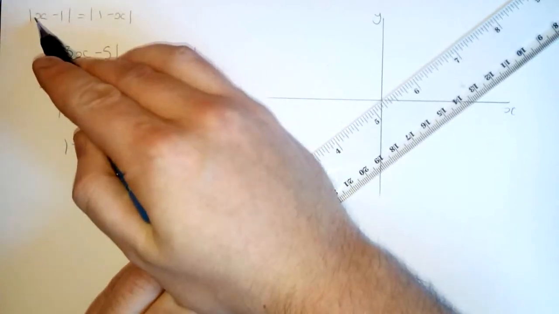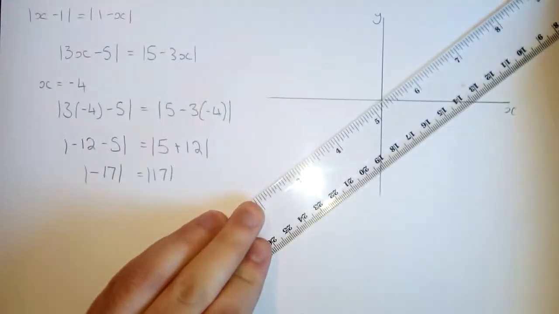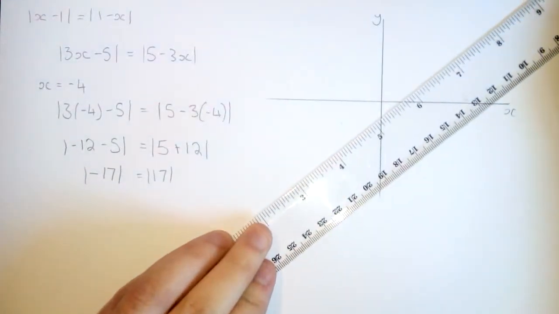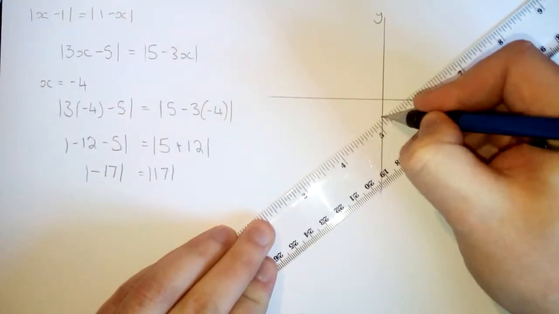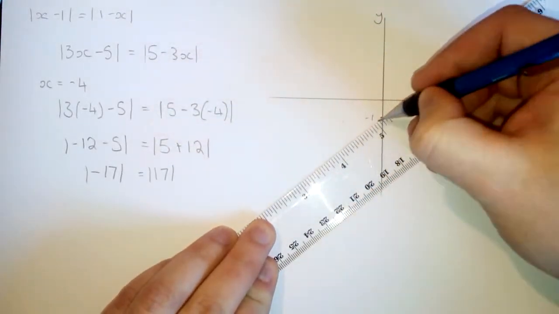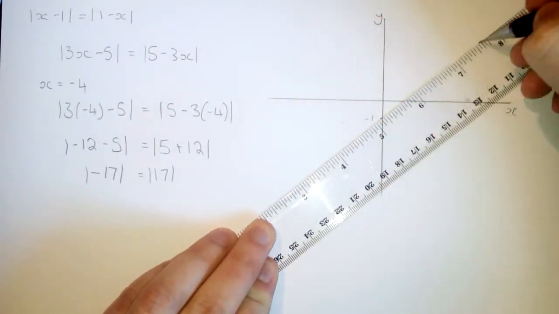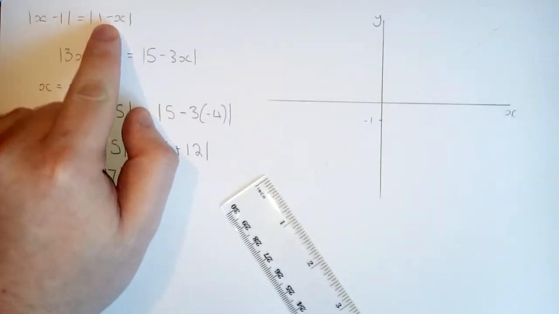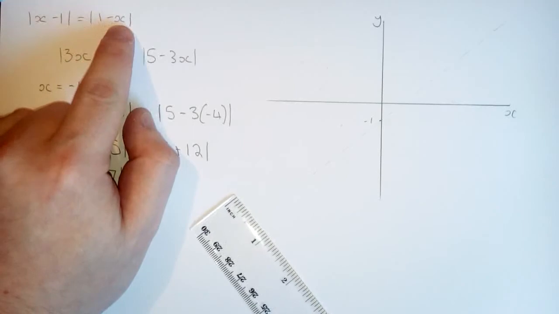Let's think about gradient of 1 first. So it has a gradient of 1 and the y-intercept is minus 1, so let's shift the line down slightly, label this as minus 1 and draw a line in. Dotted, because we know that we're going to have to account for the modulus in a second. So let's draw a dotted line for the next equation, 1 minus x.